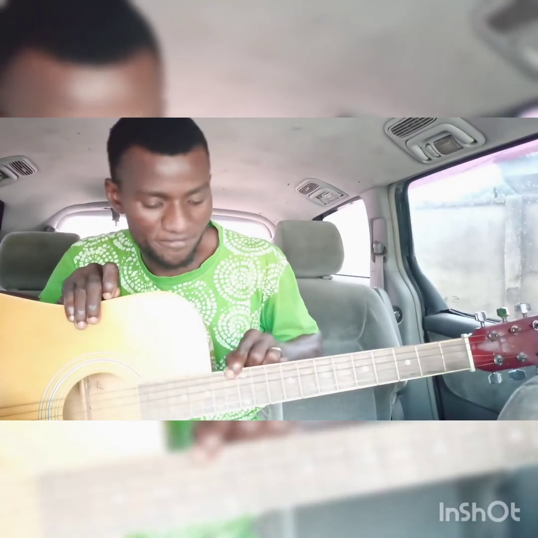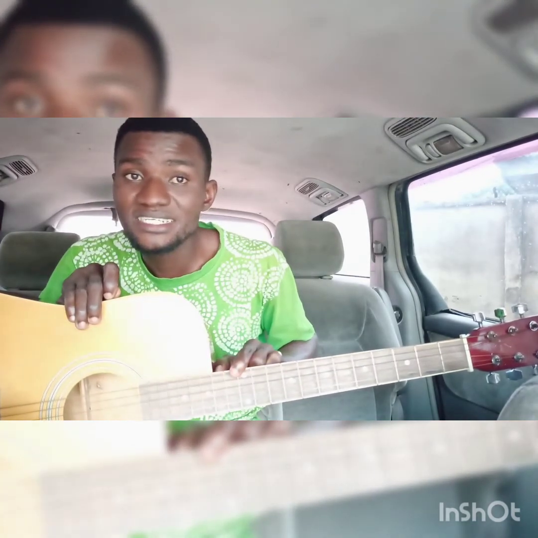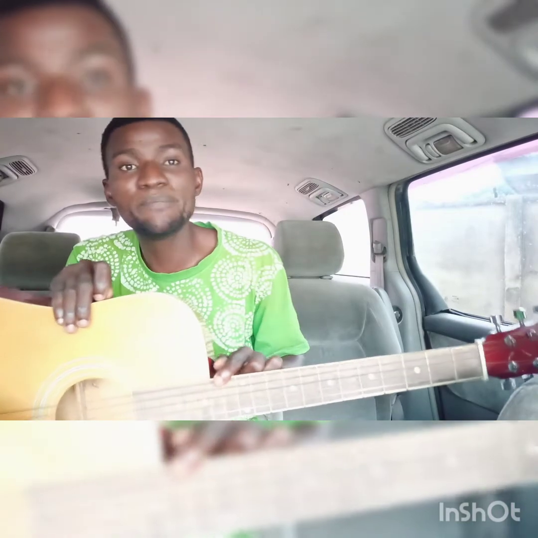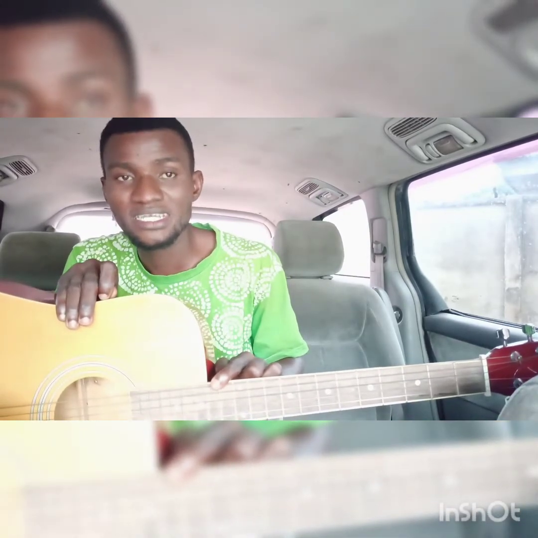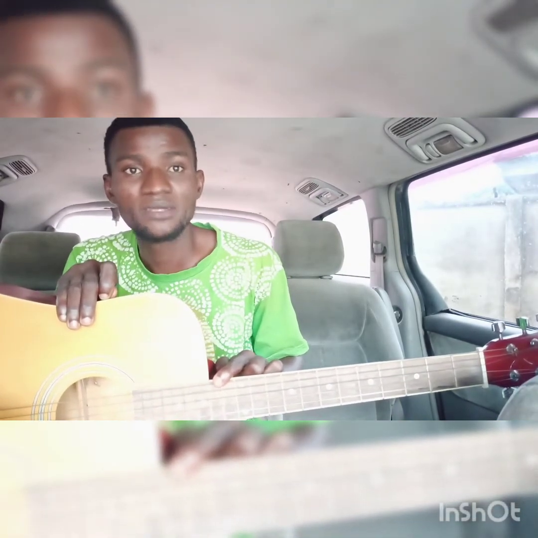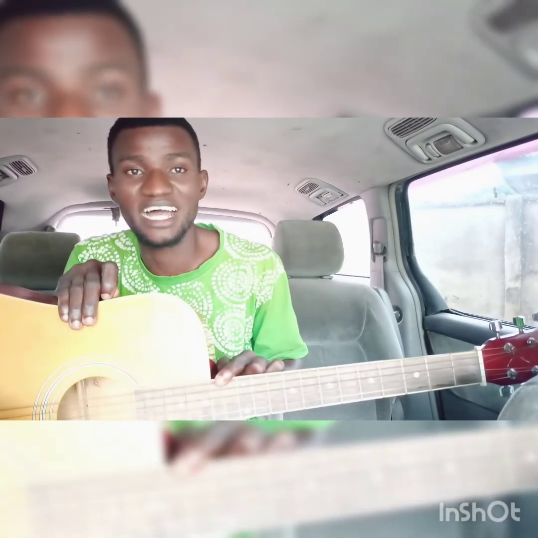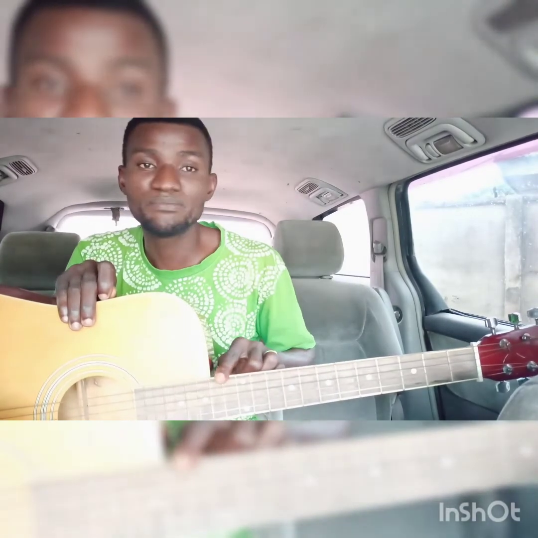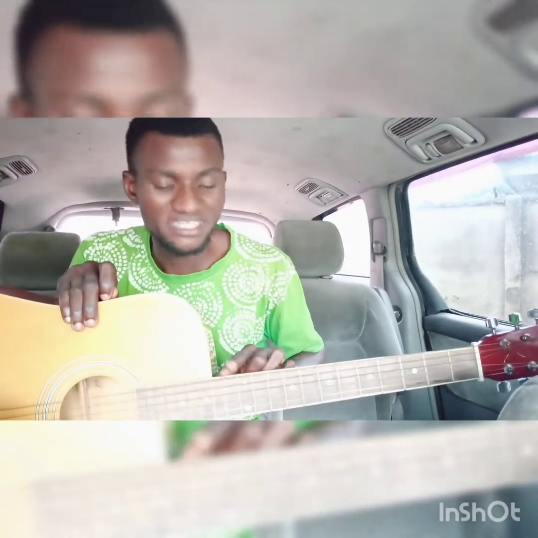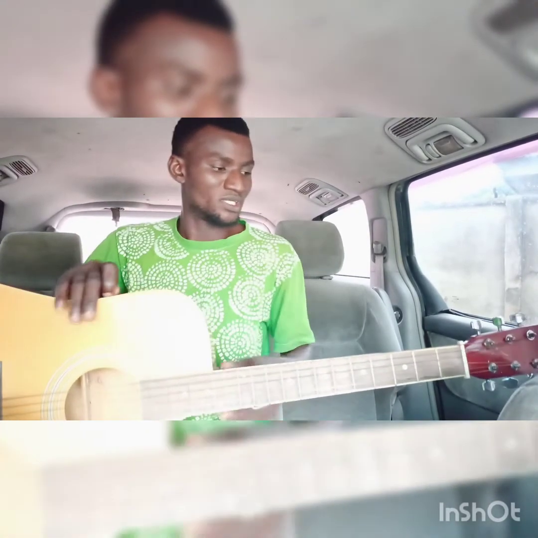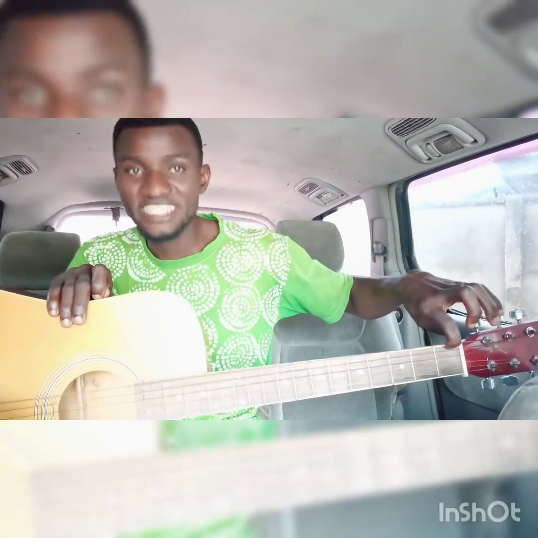Then we have our F. Immediately after E, it is F. So between E and F, there is no sharp and flat as well. So in music, anywhere in the world, between B and C, there is no flat and sharp. And between E and F, there is no flat and sharp. That's for our low E.